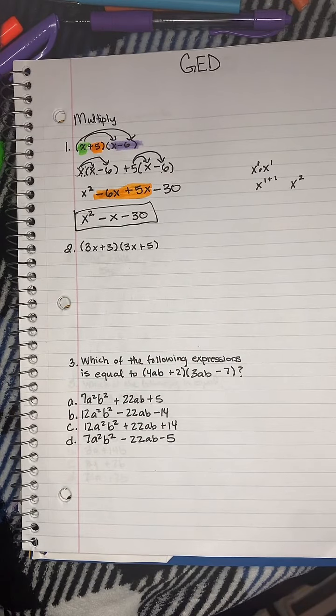What level is this? This is algebra 1, I would say. 9th grade math. Okay.